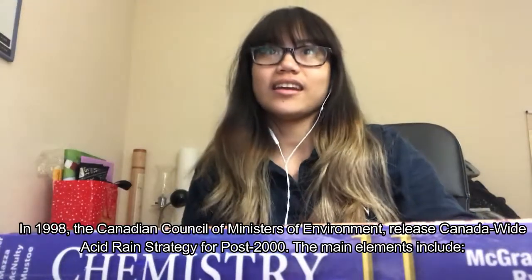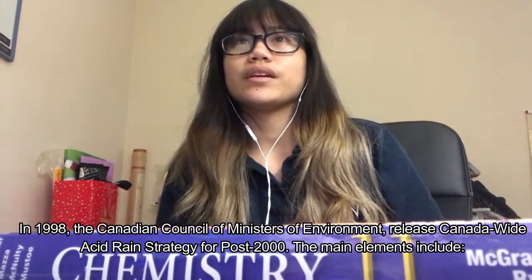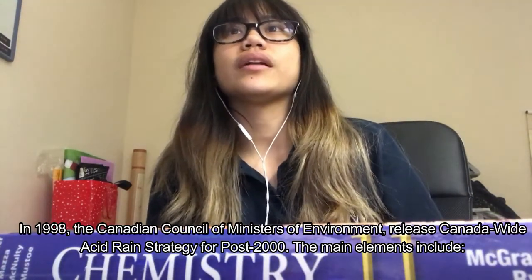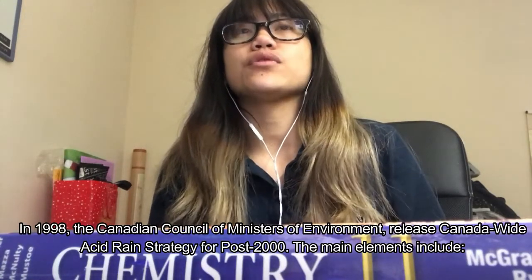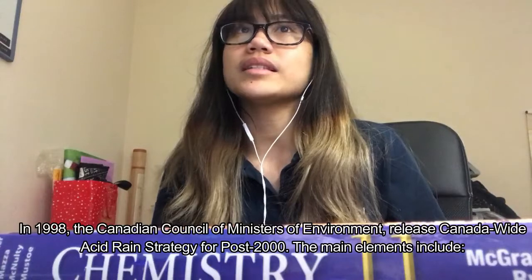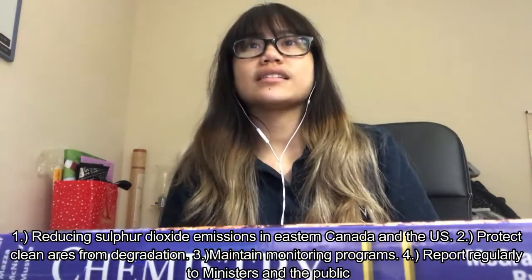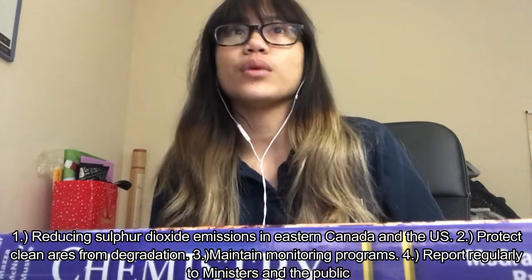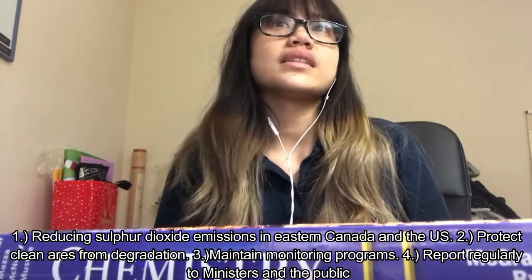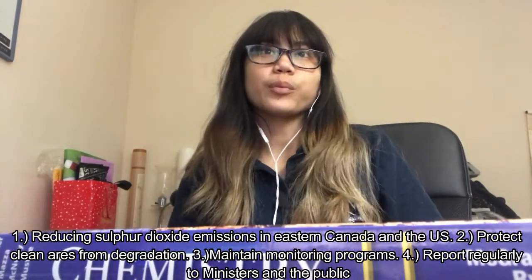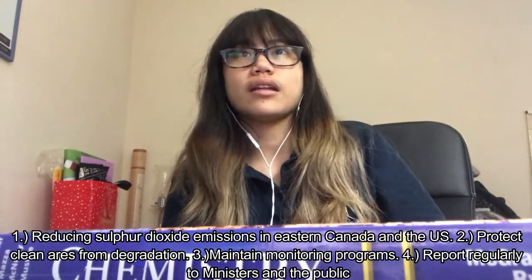In 1998, the Canadian Council of Ministers of Environment released the Canada-wide acid rain strategy for post-2000. The main elements include reducing sulfur dioxide emissions in eastern Canada and the US, protecting clean areas from degradation, maintaining monitoring programs, and reporting regularly to the Minister and the public.